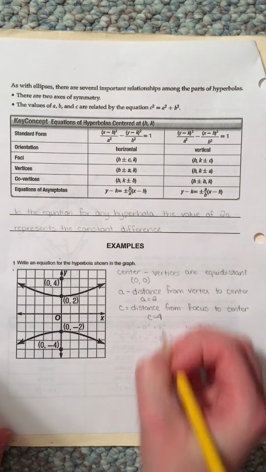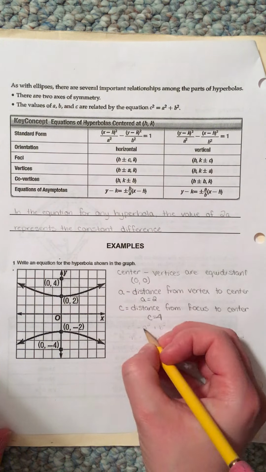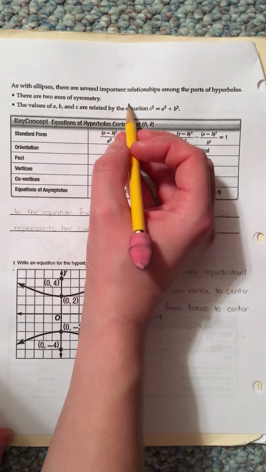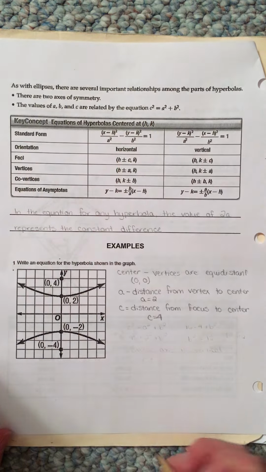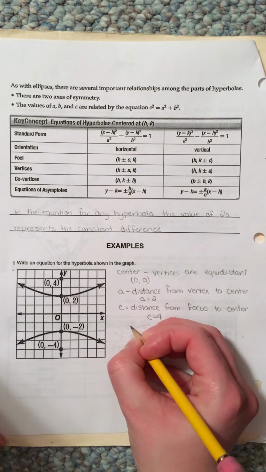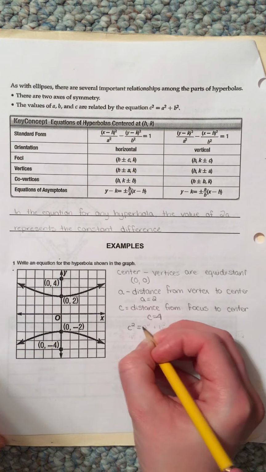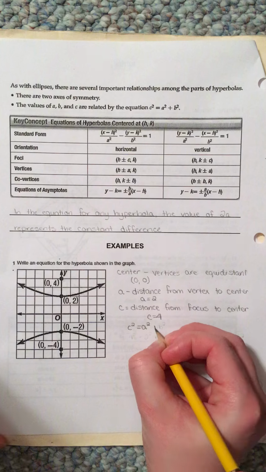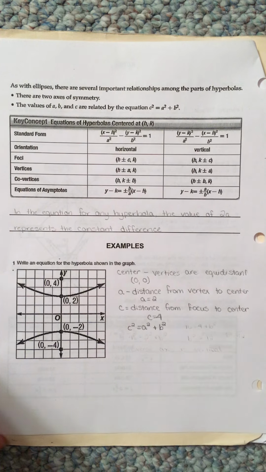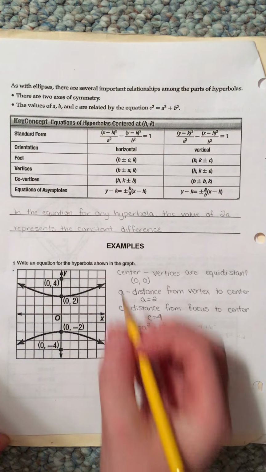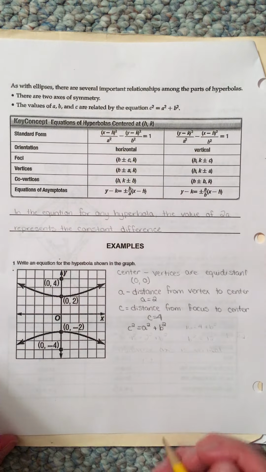So the distance to the center is 4. And then we use this equation up here from the top of your paper, c squared equals a squared plus b squared, to find our b squared, which we need to go underneath our other fraction here.